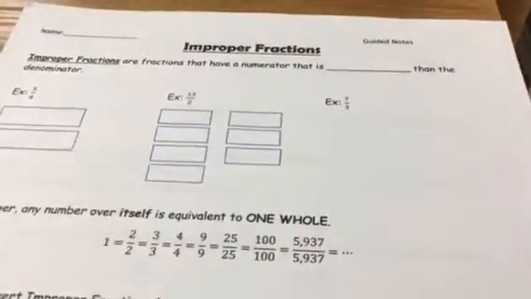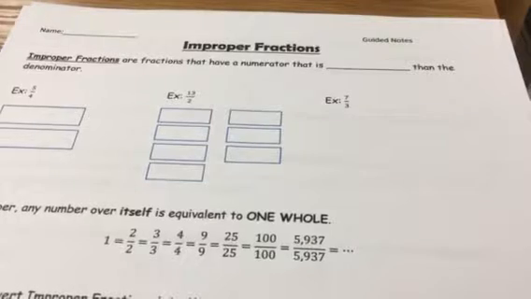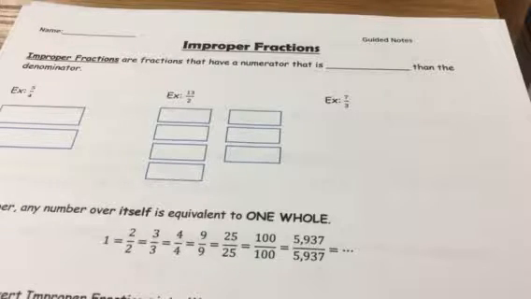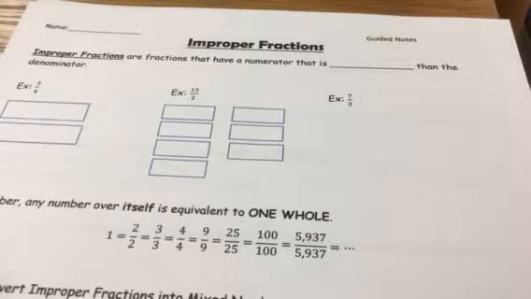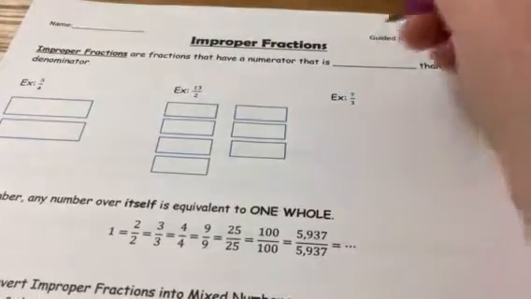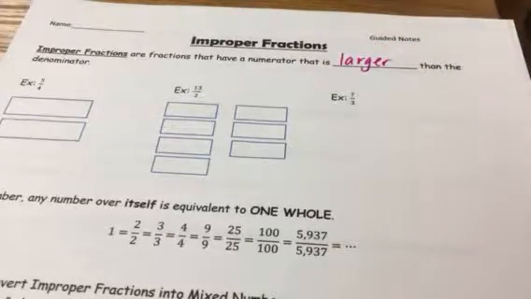Hey fifth graders, yesterday we learned how to turn mixed numbers into improper fractions. We're going to do the exact opposite today, and we are going to be turning improper fractions back into mixed numbers. So let's just take a look at what the meaning of improper fractions is. They are fractions where the numerator is larger than the denominator.